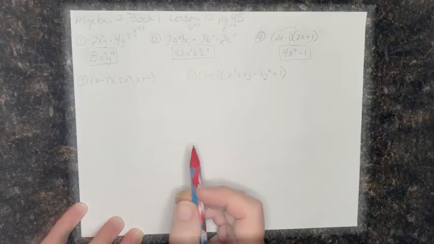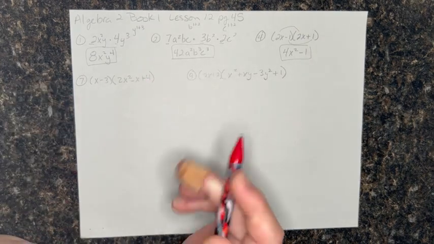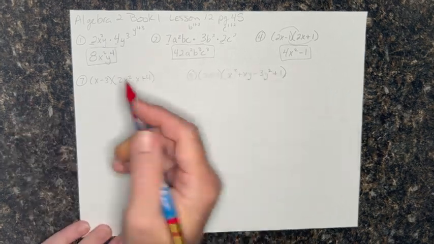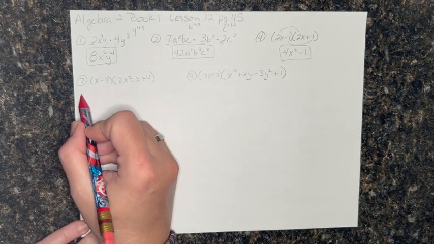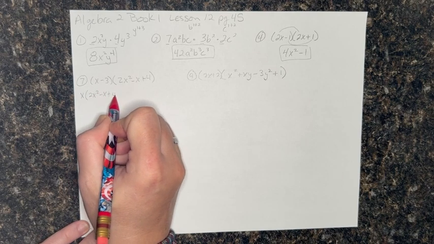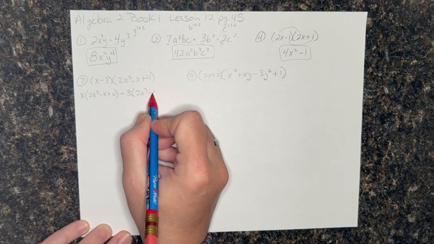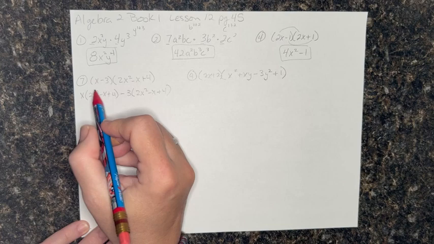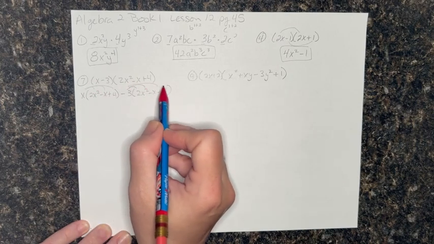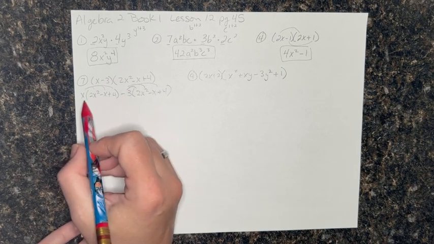Let's look at a few more. For number 7, we have the quantity x minus 3 times the quantity 2x squared minus x plus 4. Now, I'm going to just break this apart. So it's going to be x times (2x squared minus x plus 4) minus 3 times (2x squared minus x plus 4). And then we're going to distribute each one of these. Don't forget this negative sign that belongs to this 3, okay? Let's do this one first.